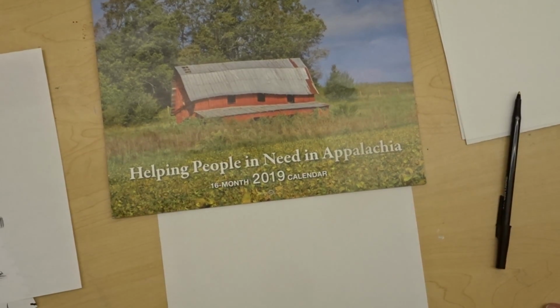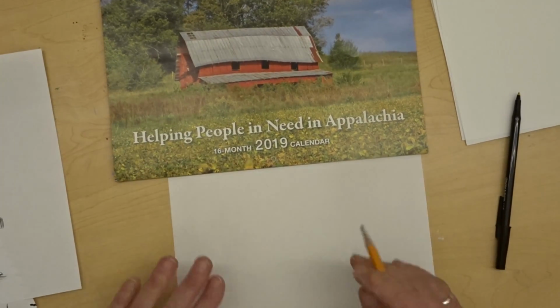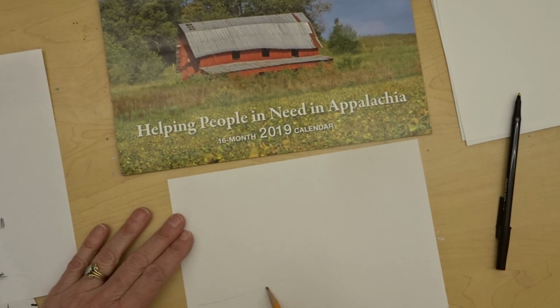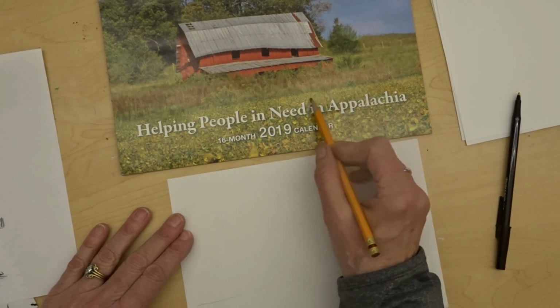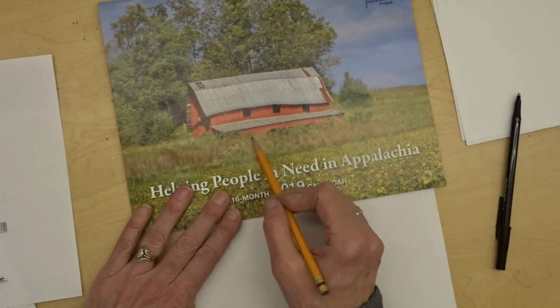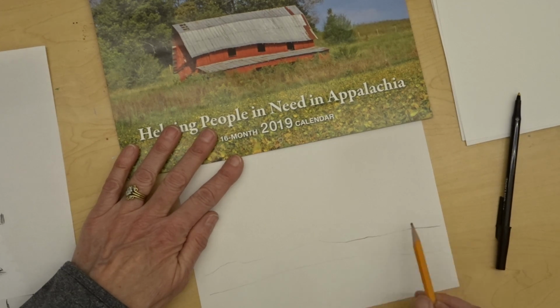So I'm going to start by sketching this very, very quickly. So I don't need to do a lot. I'm going to move this up. You might not be able to see it. I'm going to start and figure out where that foreground is. So I've got this foreground, and then I've got these here. Just sketching in lines. Can you see the lines? I'll make them a little darker.